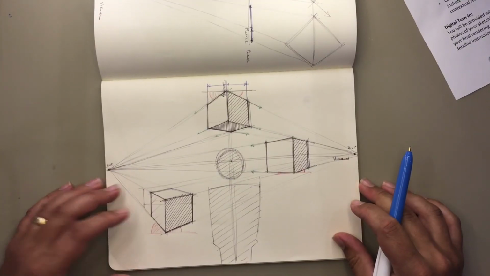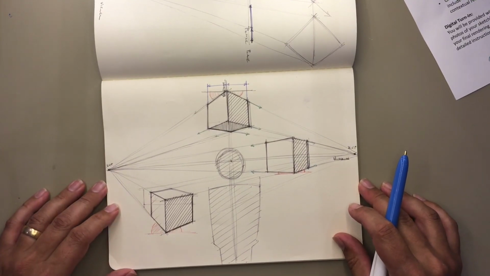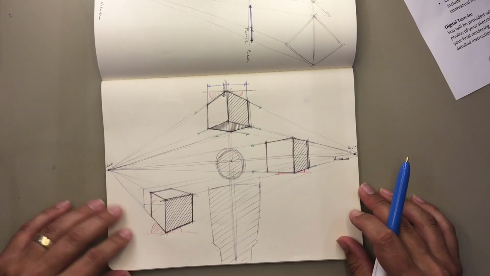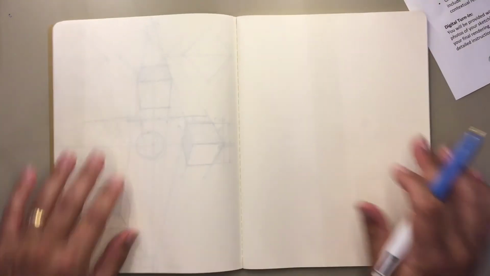So I've got 3 minutes. I don't know what we're going to do. I'm gonna draw a chair. I'll draw a chair in 3 minutes. Draw a chair in 3 minutes. I will if you want me to. Yes.